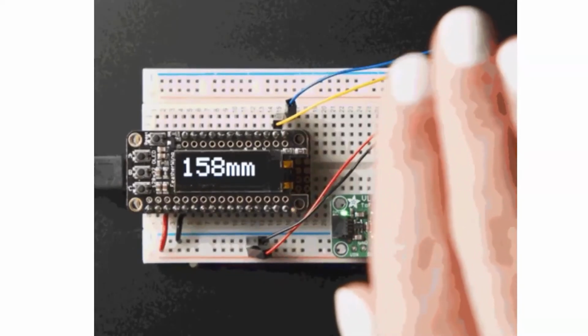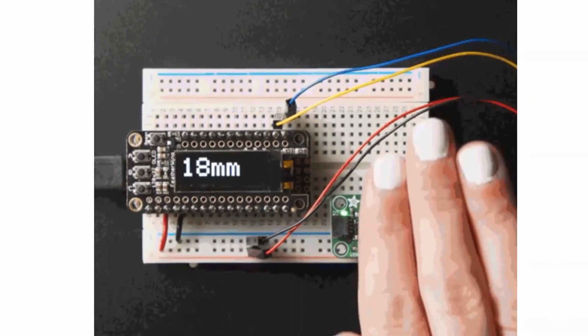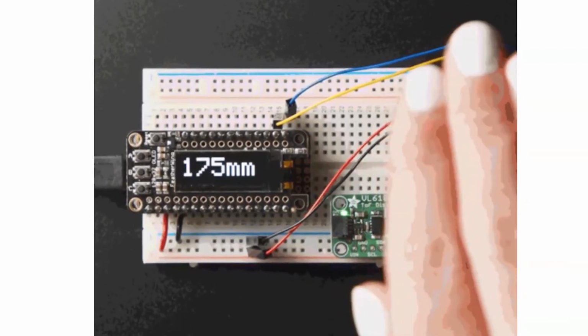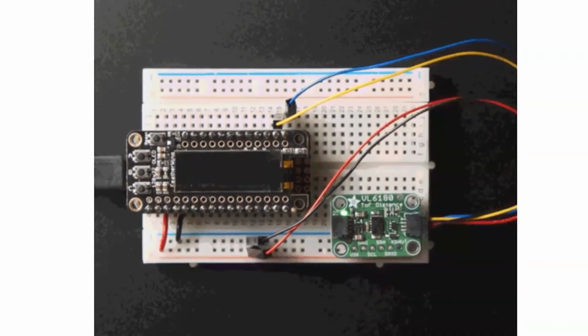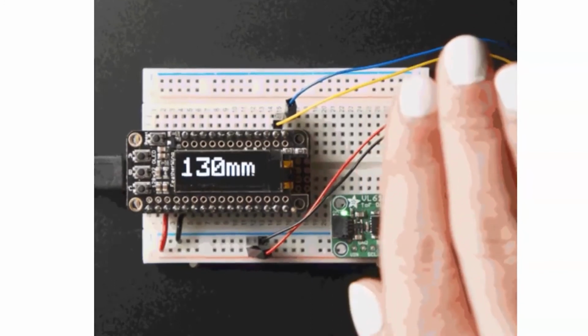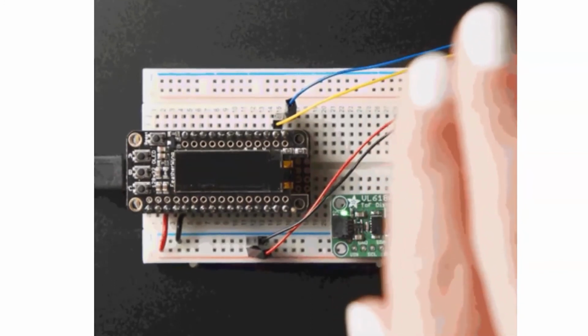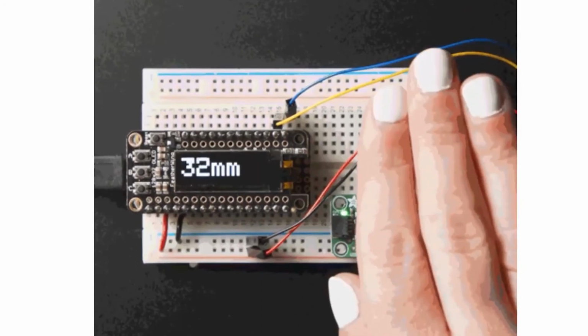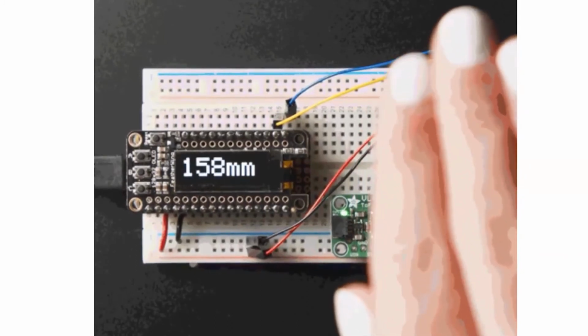That's a short clip of it in action. As you can see, it's got very precise measurements. It's measuring in millimeters.